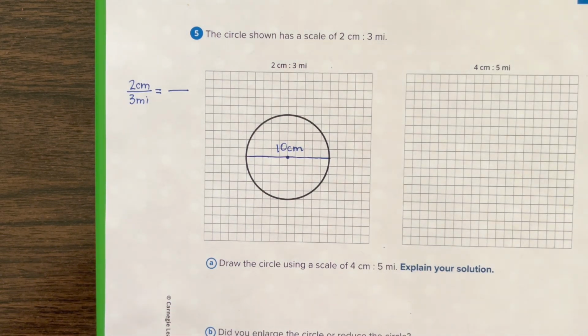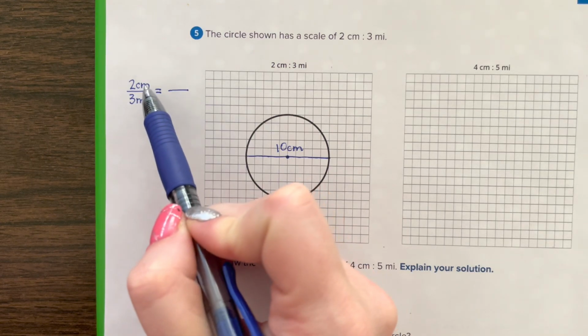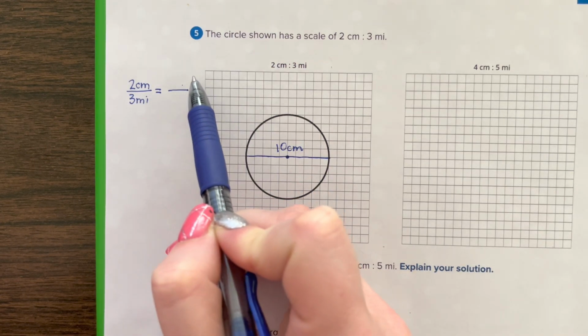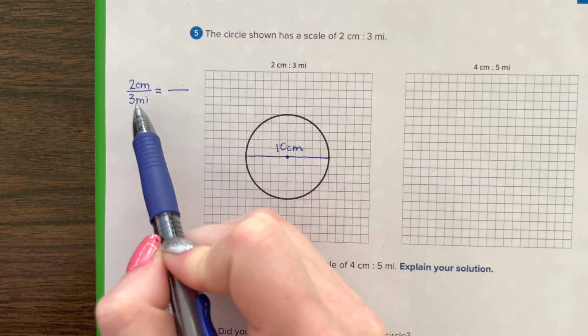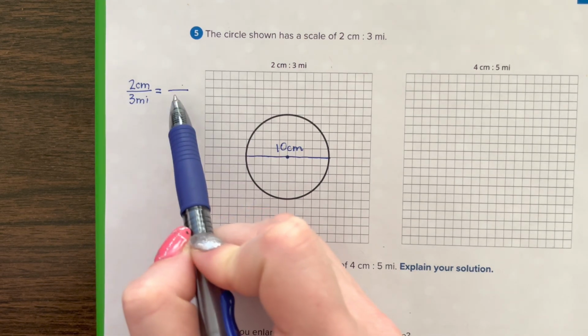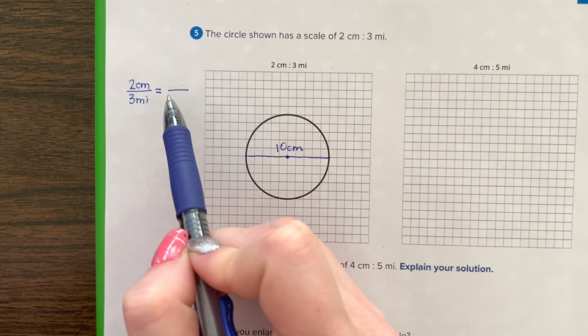What is super important about proportions is that they stay lined up with whatever units we're talking about. Because if we don't, then we would have some drawing that would not be a representation of what it truly is in the real world. So if centimeters are in the numerator, I have to put centimeters in the numerator on this side. If miles is in the denominator, I have to put miles in the denominator on this side.